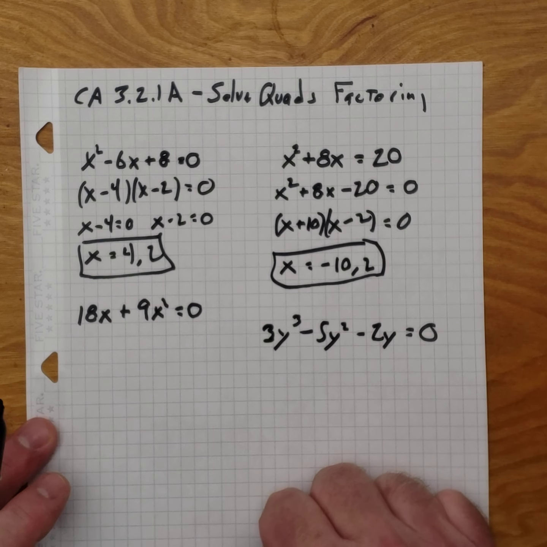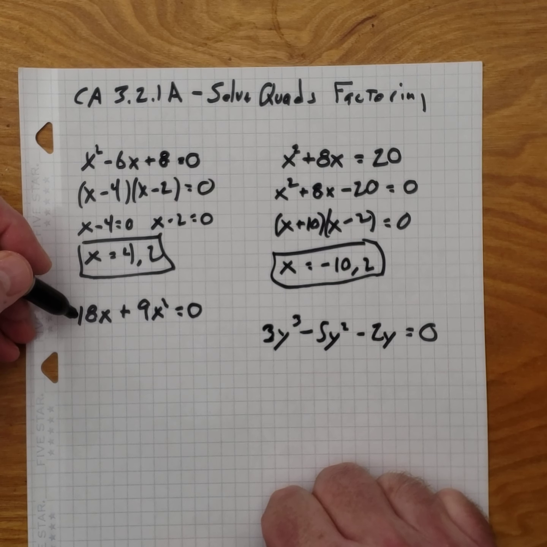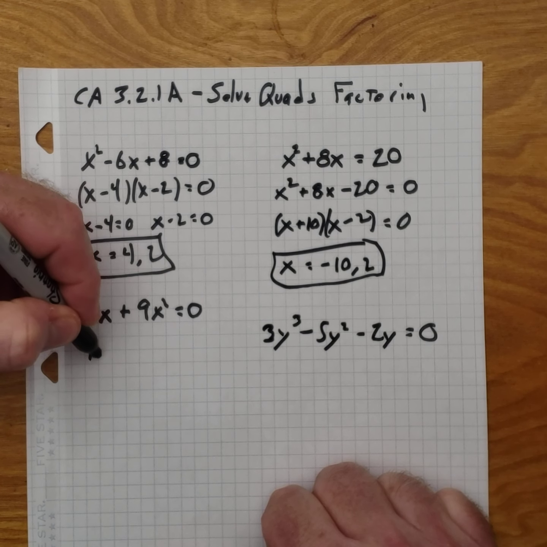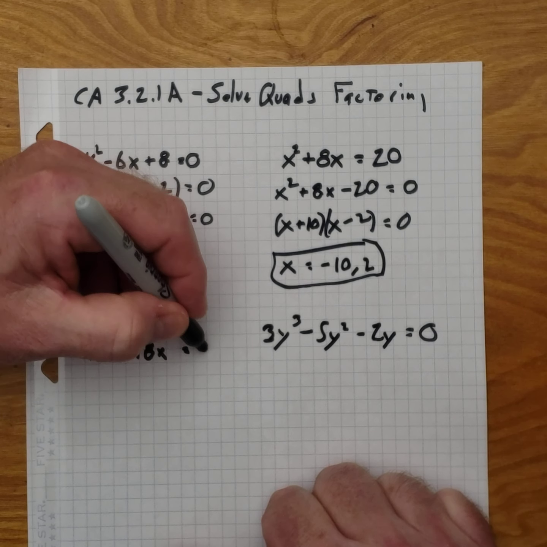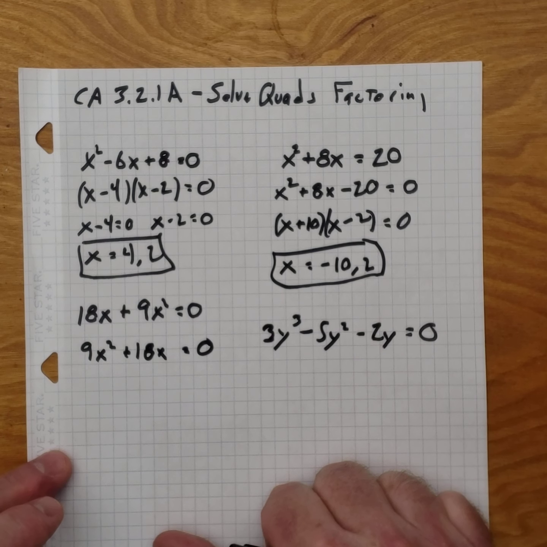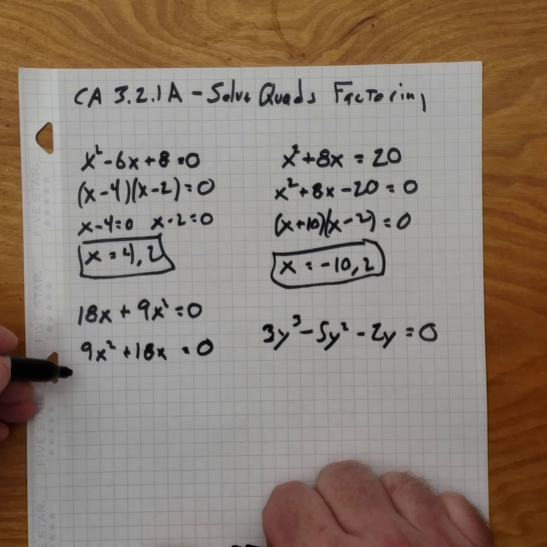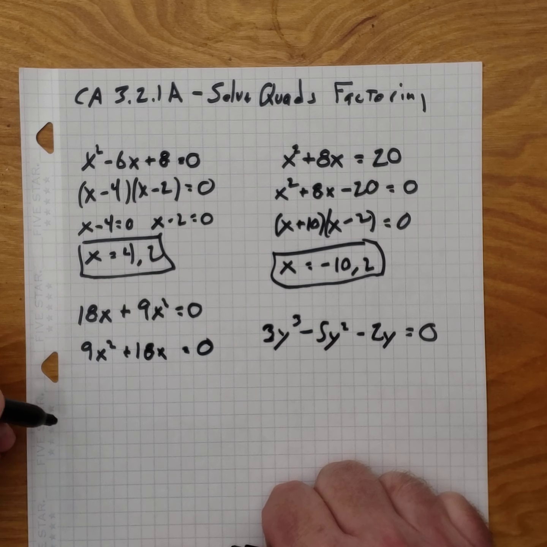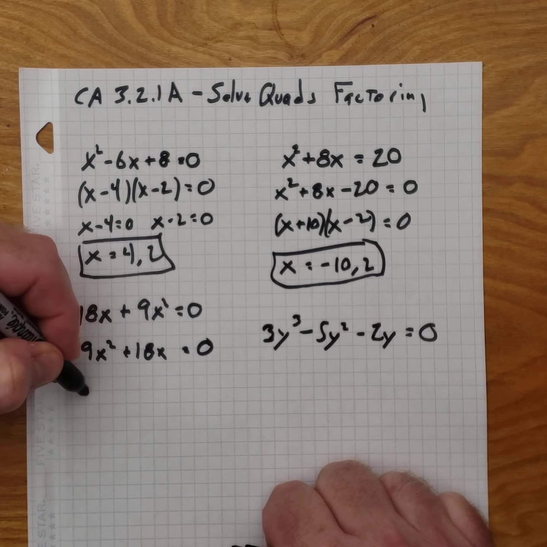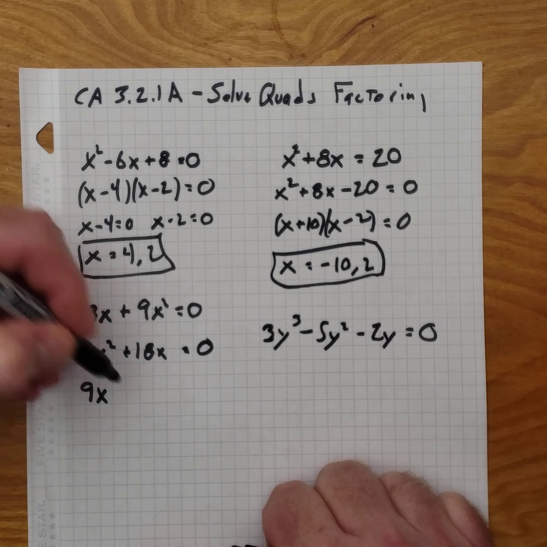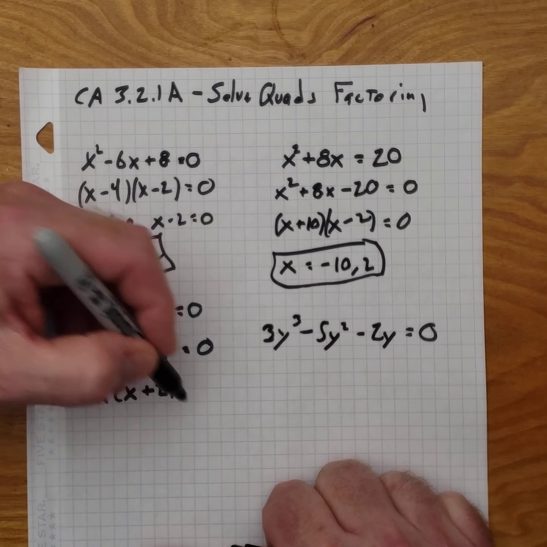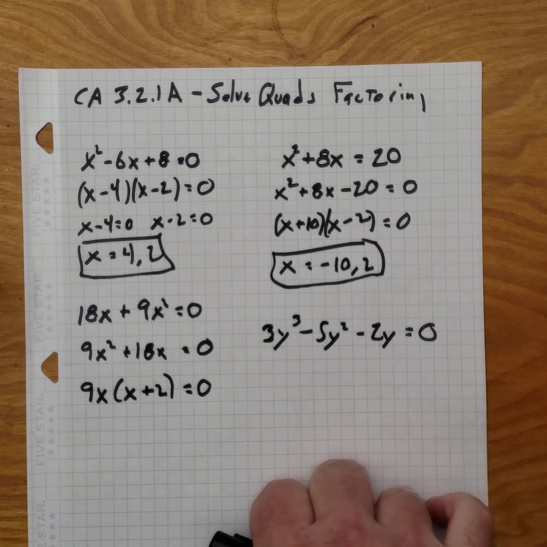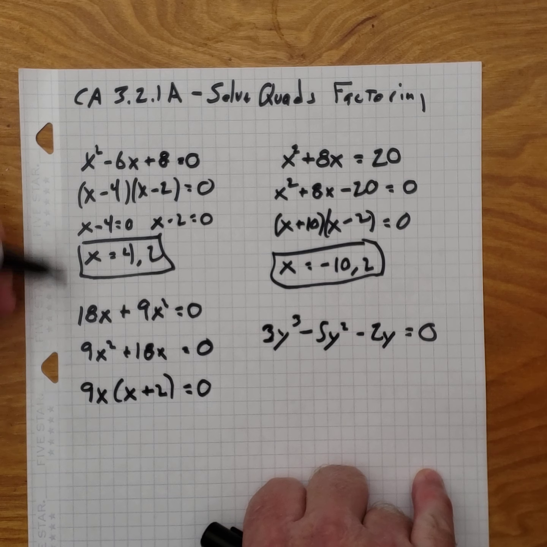Couple special cases here. This one has no constant term. So if I want it in standard form, 9x squared plus 18x equals 0. Has no third, just plain old number term, which means it's actually much easier to factor, because if there's no constant term, then x will factor out of whatever we have here, and so will 9 in this case. So we can factor out a 9x, and that'll leave us with x plus 2. Much easier to factor than undoing a trinomial.